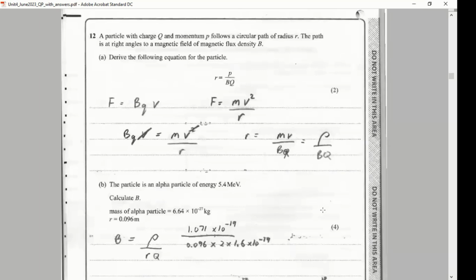Question 12. A particle with charge q and momentum rho, not p, rho, follows a circular path of radius r. The path is at right angles to a magnetic field of magnetic flux density B. Derive the following equation for the particle. This is the very, very famous one that you've probably done loads of times in school. R is rho over BQ.